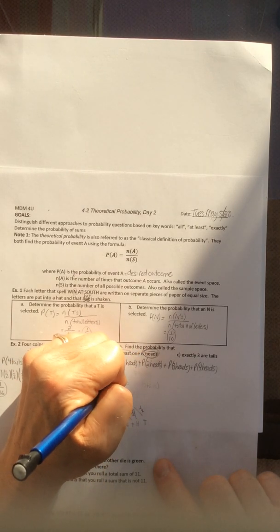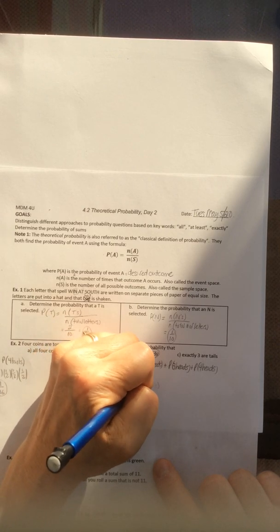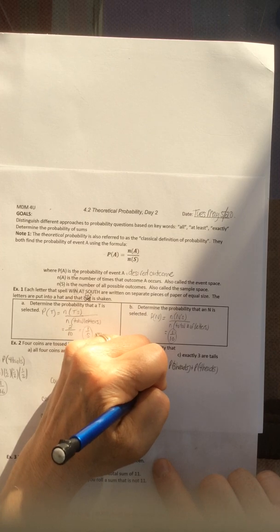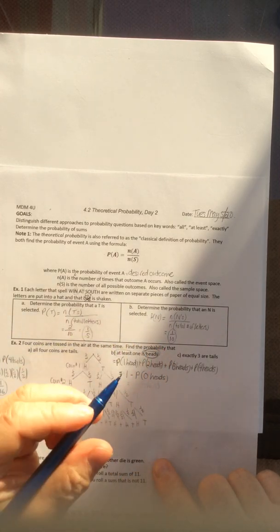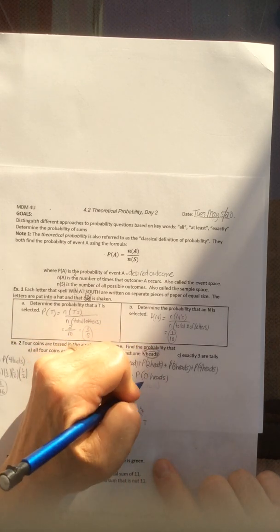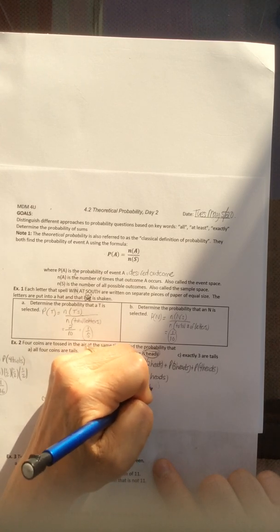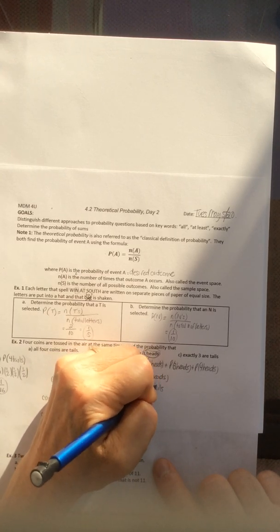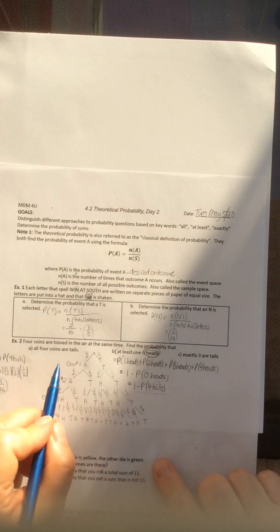So this is the same as 1 minus the probability of 0 coins coming up as a head. Well, that is the same as saying 1 minus the probability of 4 tails. That's why I wanted to see about the tails. Well, we already have that answer, which is here.